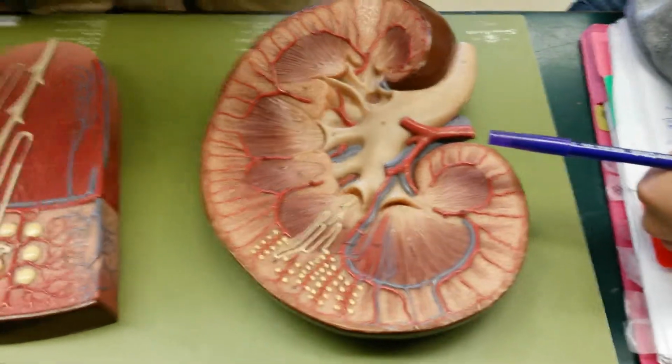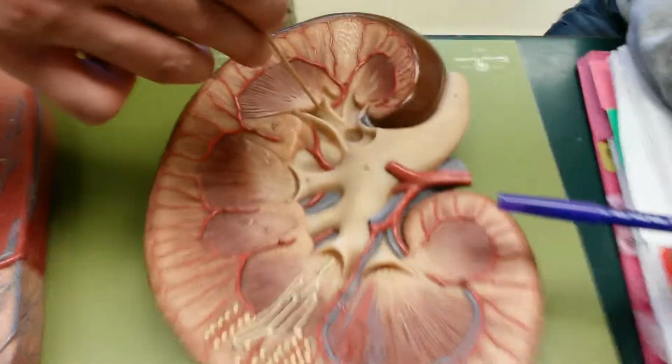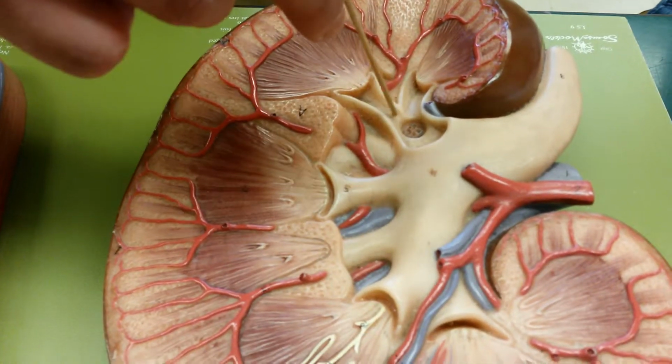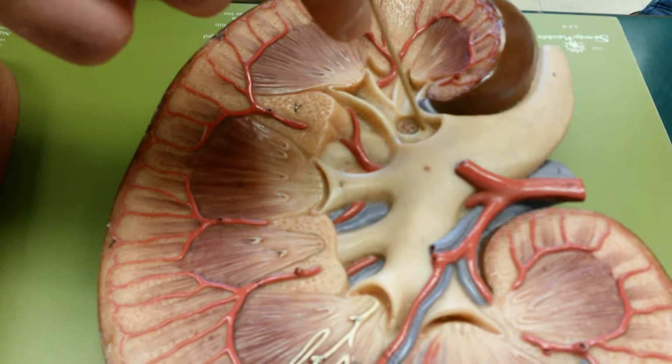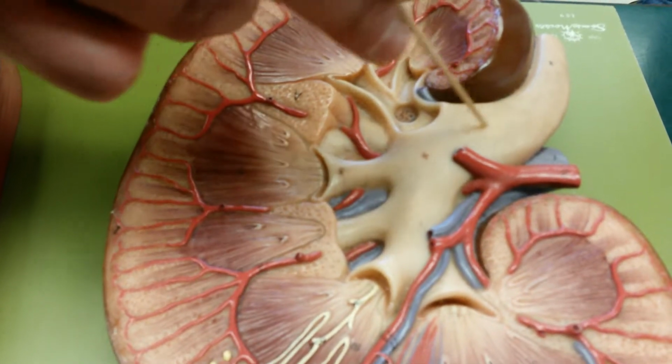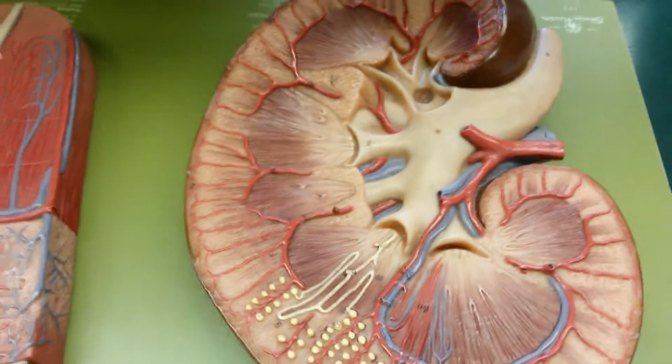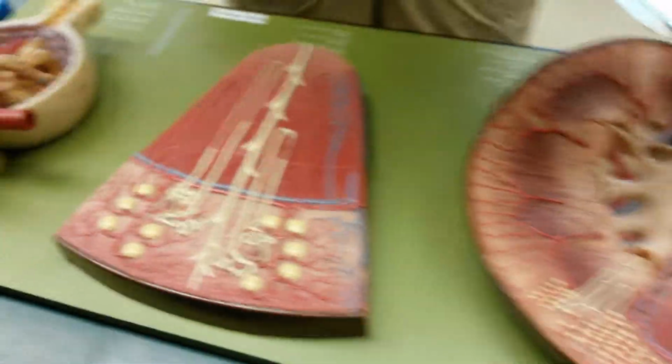which drain into the minor calyx. Two minor calyxes come together to form a major calyx, and then this is the renal pelvis. So then we move to the nephron.